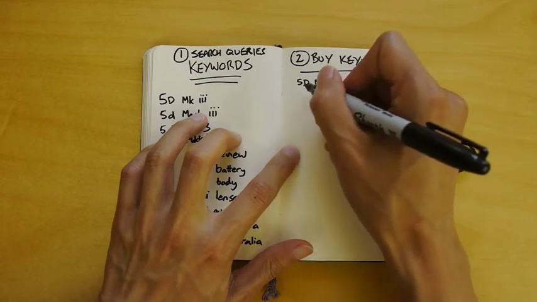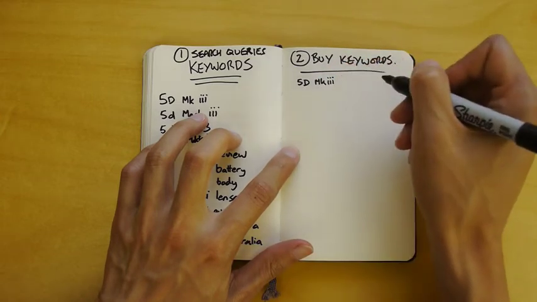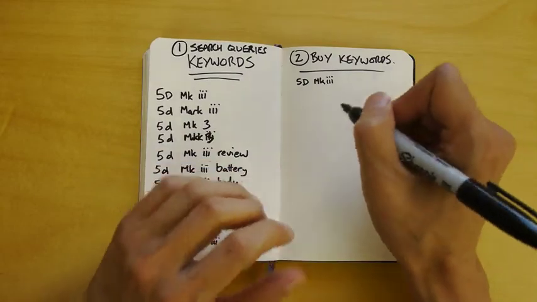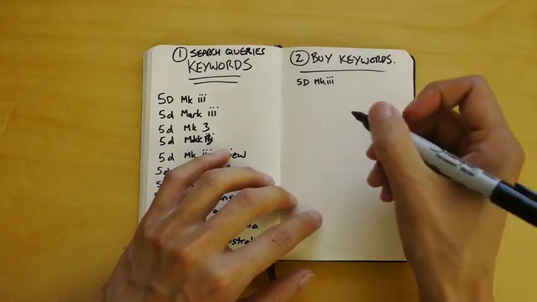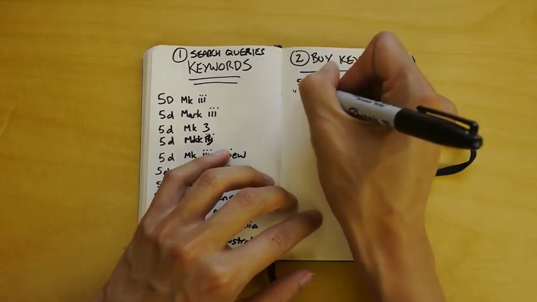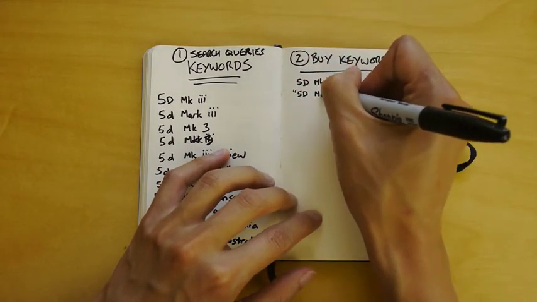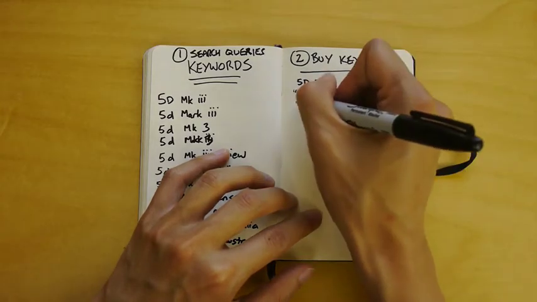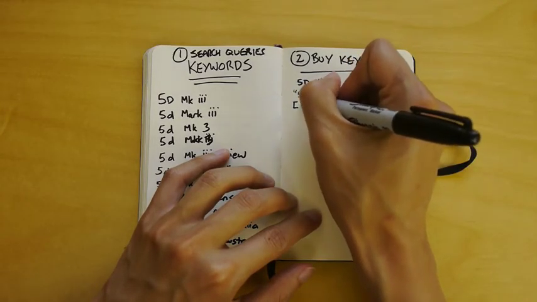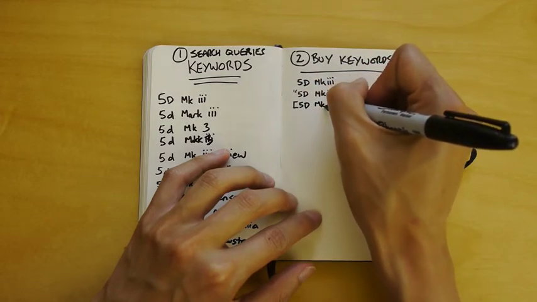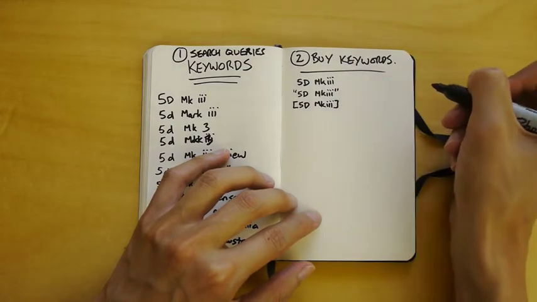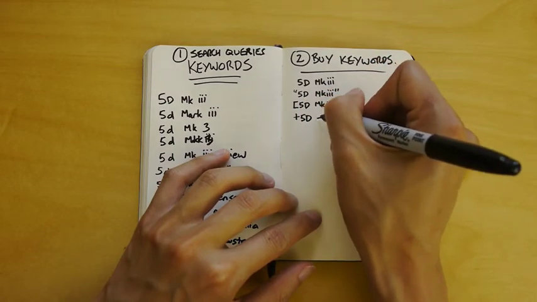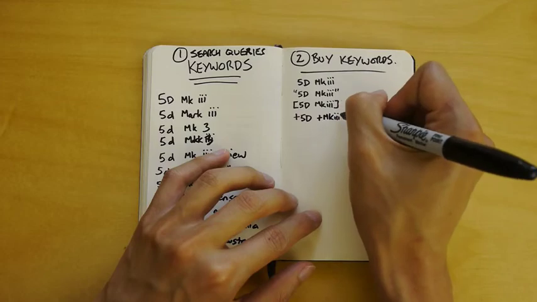And case doesn't actually matter, so there could be a small d or capital D, a small m or capital M. So case doesn't matter, but spacing matters. Let's call it broad match and move on, and you'll see some of the differences as we keep going. The next way that you could buy this keyword is what's called phrase match. I'm going to write phrase match like this, with quotation marks on both sides. The next way is what's called exact match, so I'm going to write 5D Mark III in square brackets. And the last way is what's called a modified broad match, plus 5D plus Mark III.